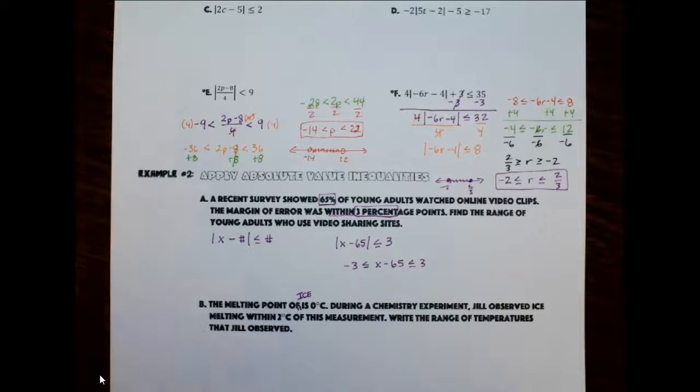So again, it says that 65% of the young adults watch online video clips, and then it's within 3 percentage points. So did you have to set this up? No, but this is the math behind it.